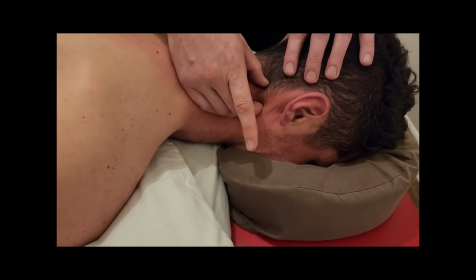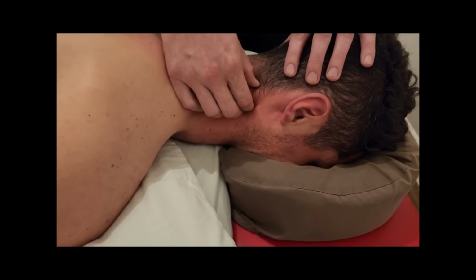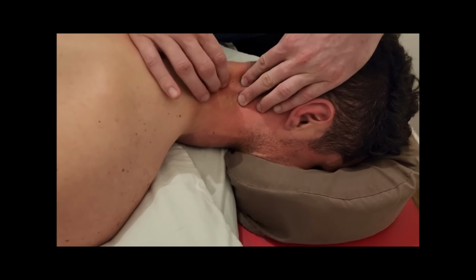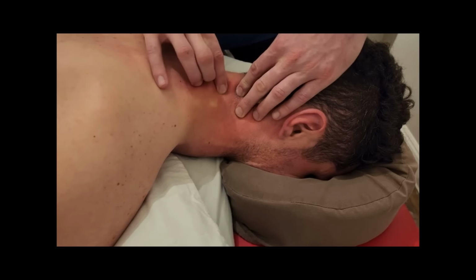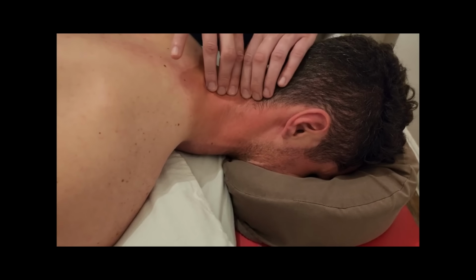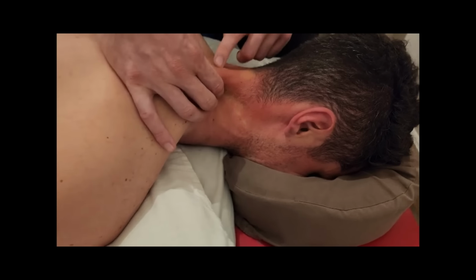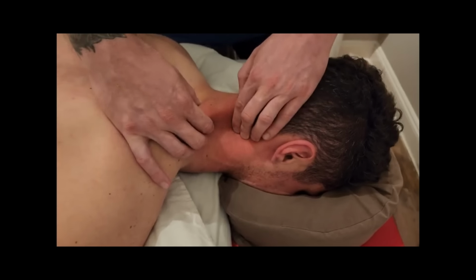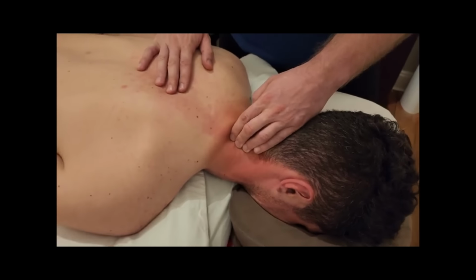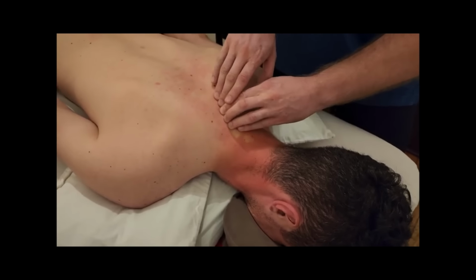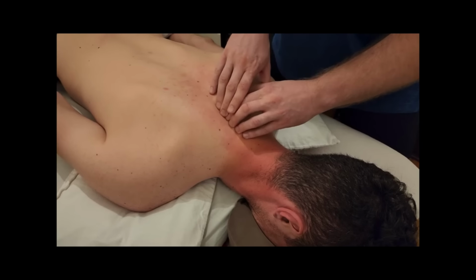So I can get a really nice grip on splenius capitis, and I'm going to follow it down until it starts to go underneath his trapezius here and underneath near semispinalis. So it's actually superficial to semispinalis, but you will lose it as you go underneath upper traps. So continuing with your palp, you're then just going to start pushing through trapezius and then into rhomboids to get down towards that thoracic 4 attachment.